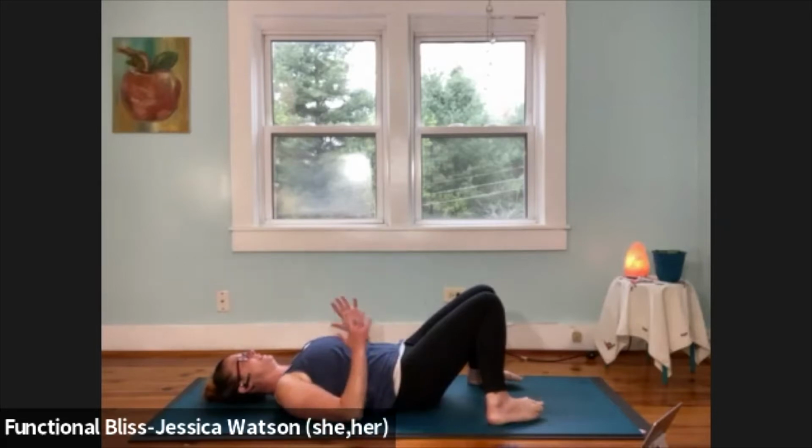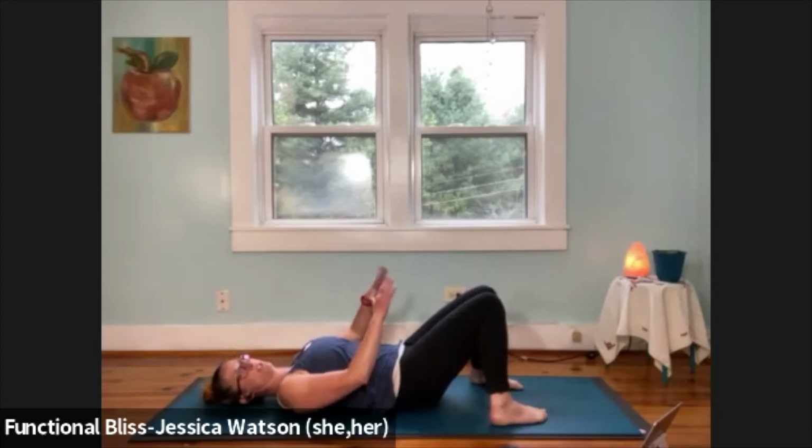And then as you start to find that settling in, your tailbone, your butt's in a comfortable position, your legs are supporting each other if you opted to let the knees drop in, feet are in a good and happy position.